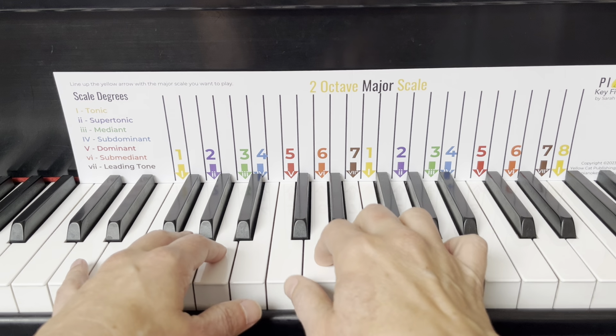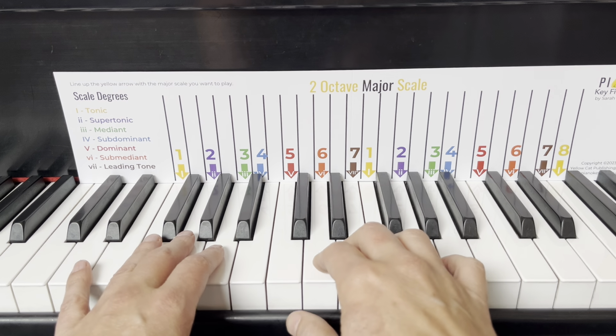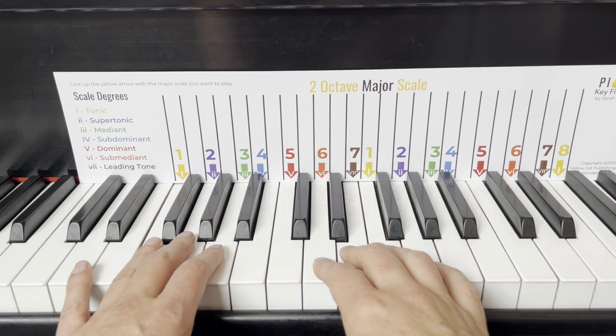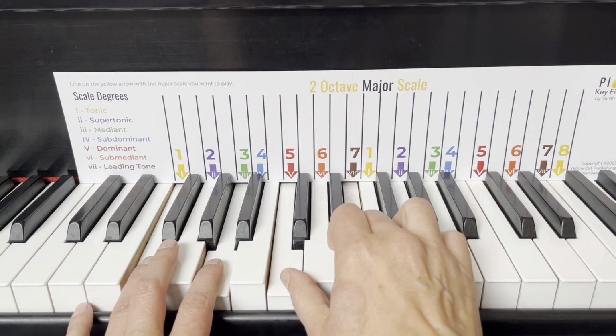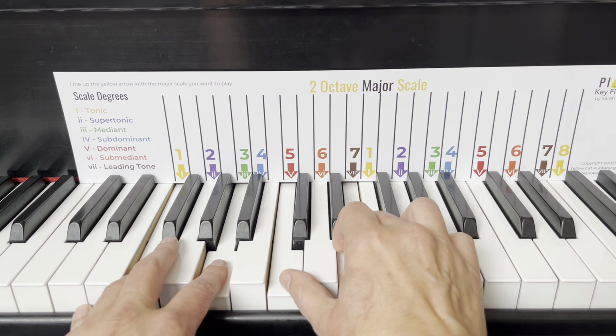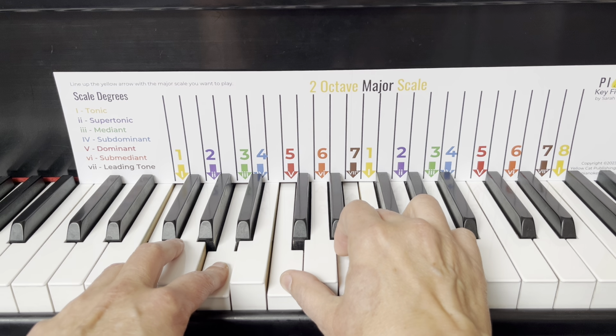So it's 1, 2, 3, 4, 5, 6, 7, 1 or 8, depending on how you're looking at it. And the major seventh chord is 1, 3, 5, 7. So the first, the third, the fifth, and the seventh of a major scale.